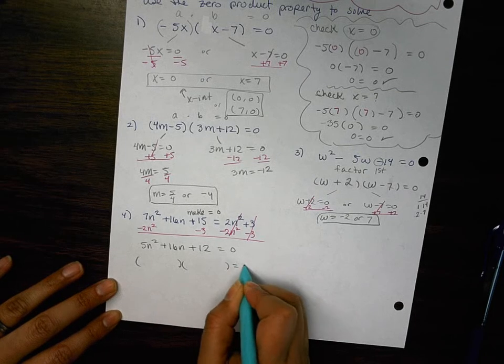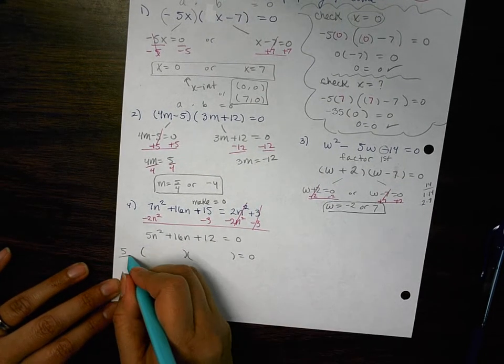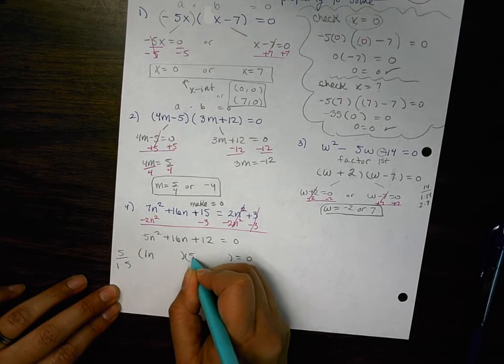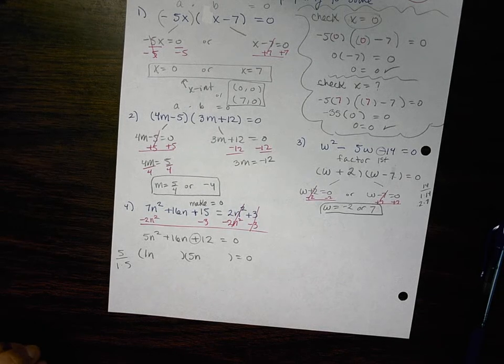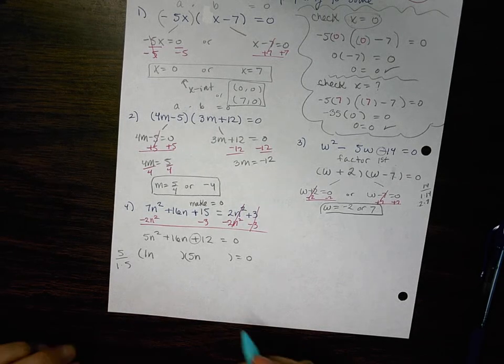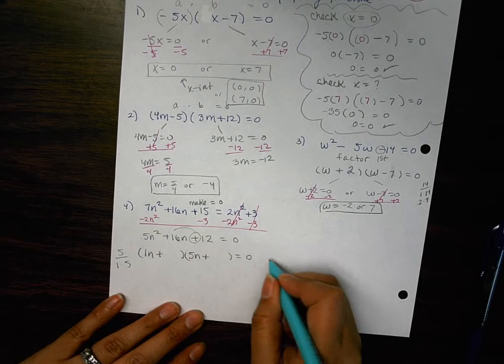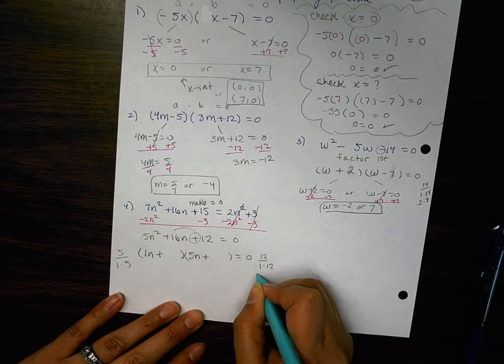What are your factors of 5? 1 and 5? That's nice. So it's 1n and 5n. Are my two signs the same or different? Look it up there. It's a positive. So plus plus or minus minus. Okay, and then 12. What are the factors of 12? 1 and 12, 2 and 6, 3 and 4?